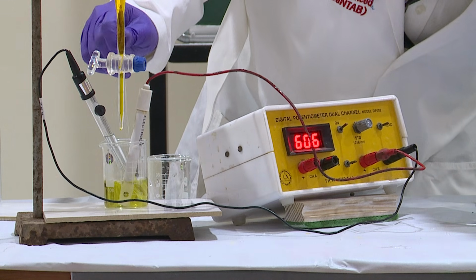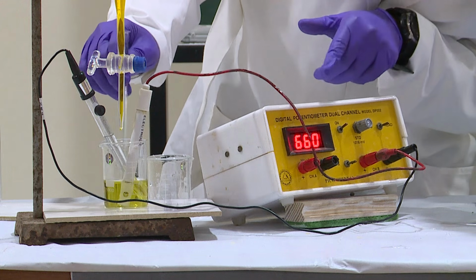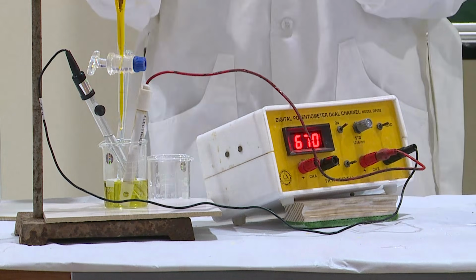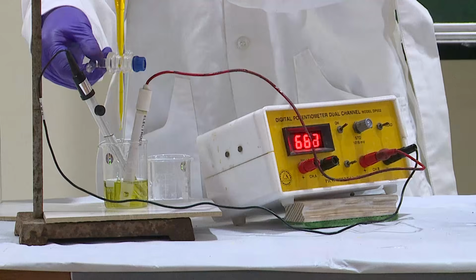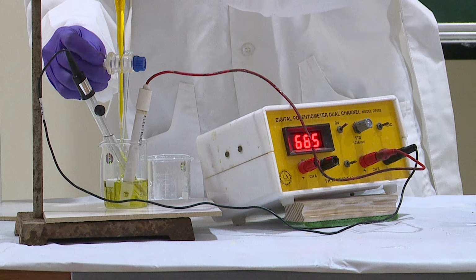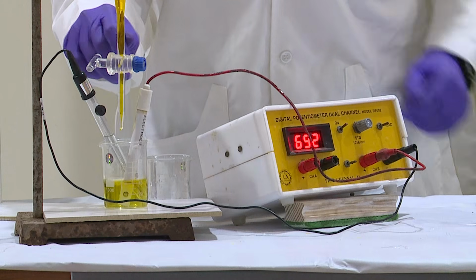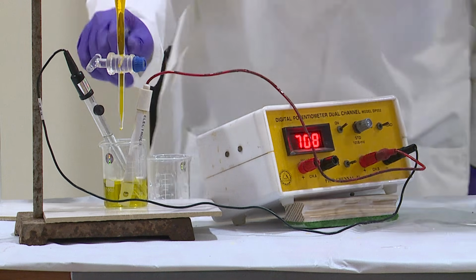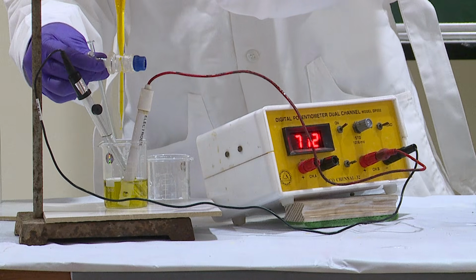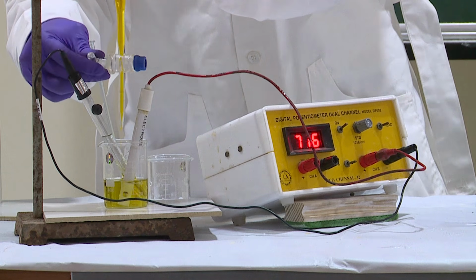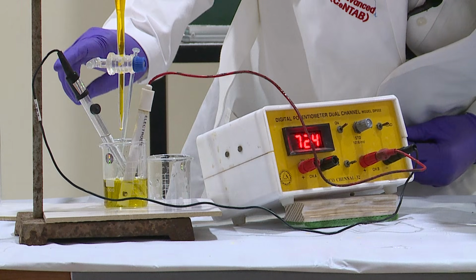Now you can see that the potential has jumped from 400 millivolts to almost 700 millivolts when I added the volume of 9 ml. I will continue to add, though the potential has jumped already, because to get a symmetrical S-shaped curve, which I will explain a little later. After that rapid jump, I continue to add only 3 to 4 ml and record the reading.